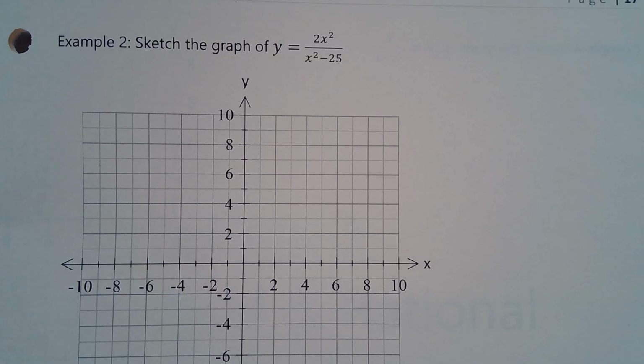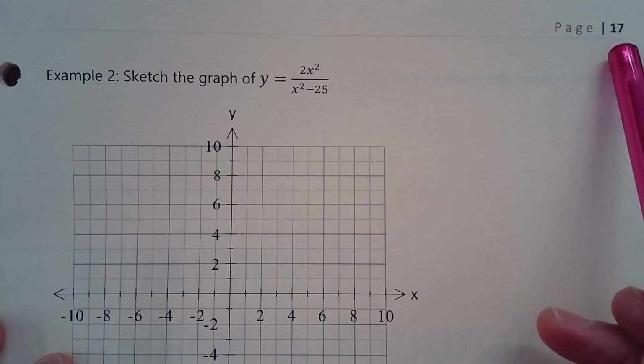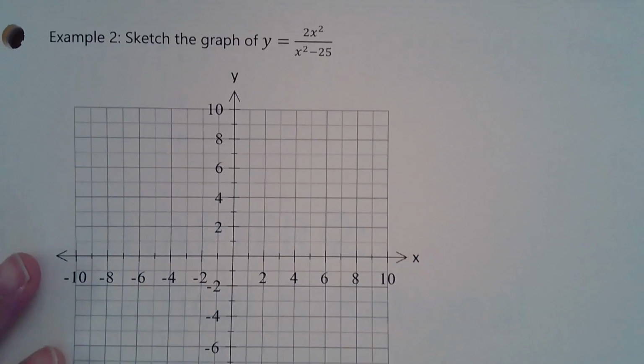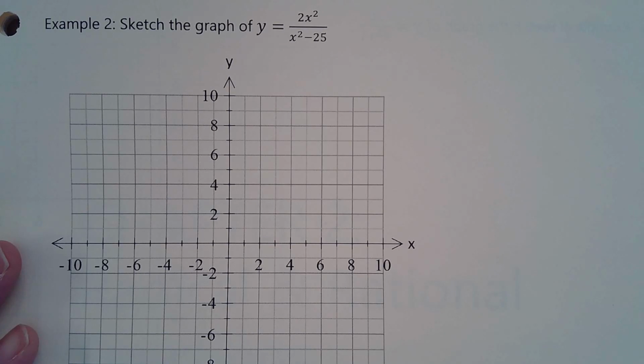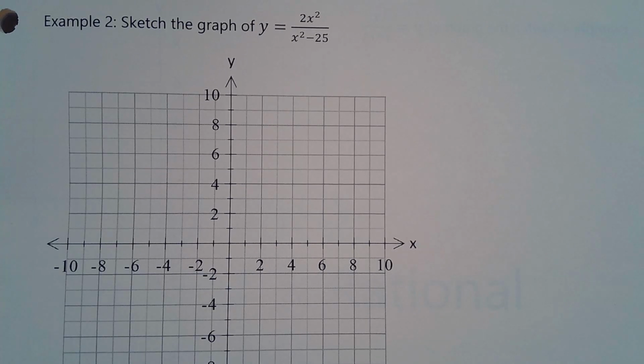So we're going to continue on. We're on page 17. Our job for today is to sketch. And this is not a good time to do a table of values, okay? Because there have to be some ways to figure it out.